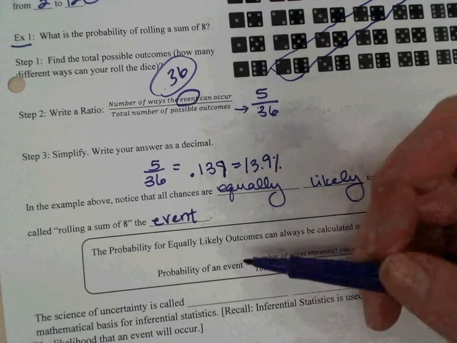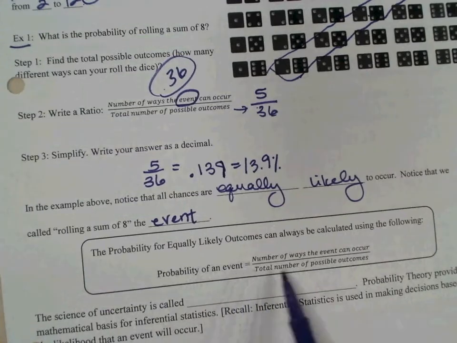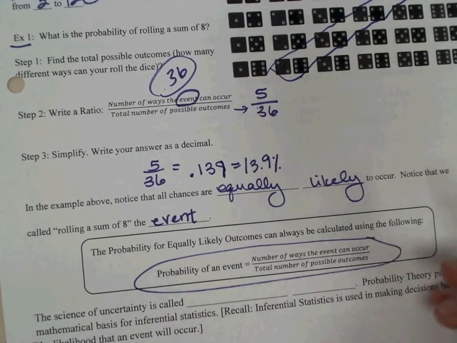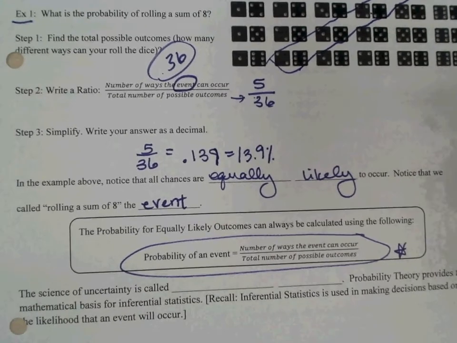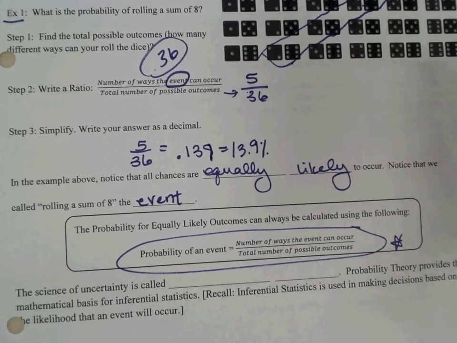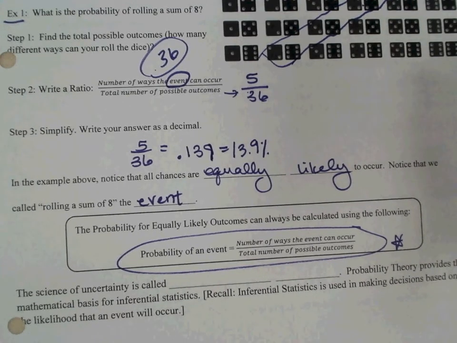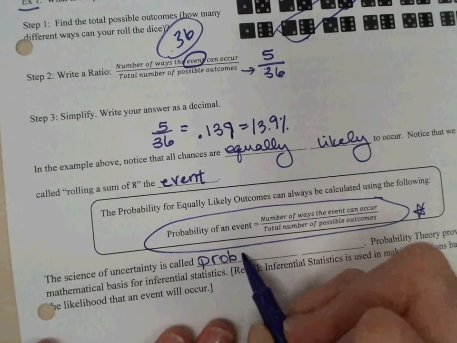So the probability for equally likely outcomes can always be calculated using the following. Probability of an event equals the number of ways the event can occur divided by the total number of possible outcomes. Pretty simple. The science of uncertainty is called probability theory.